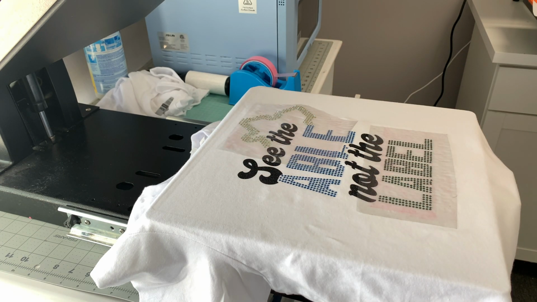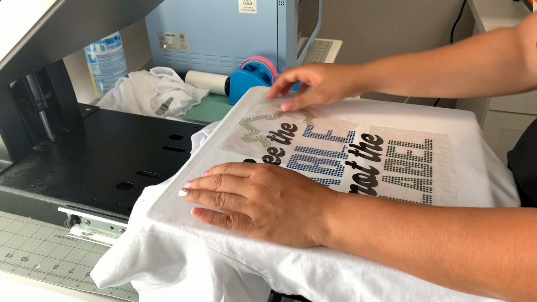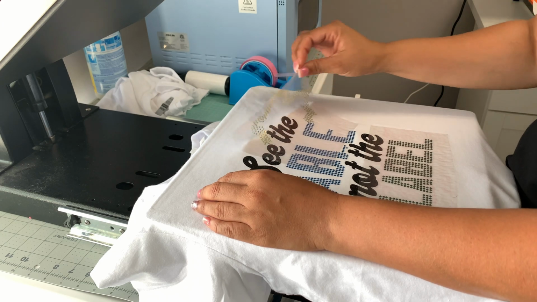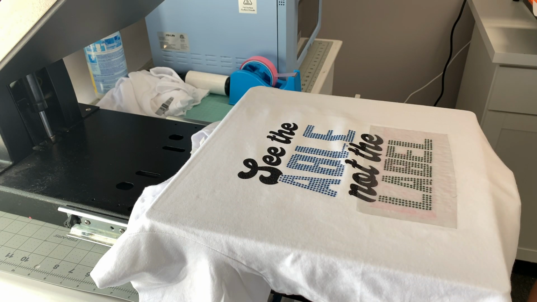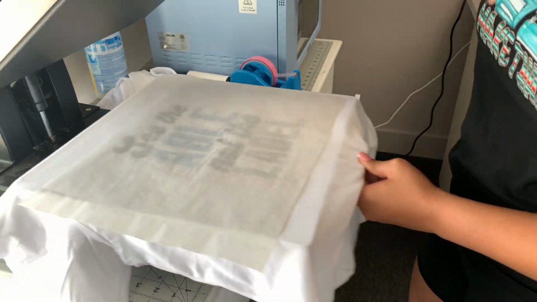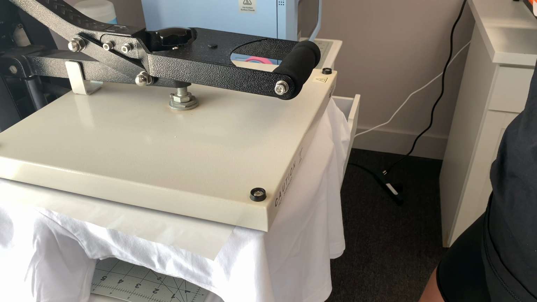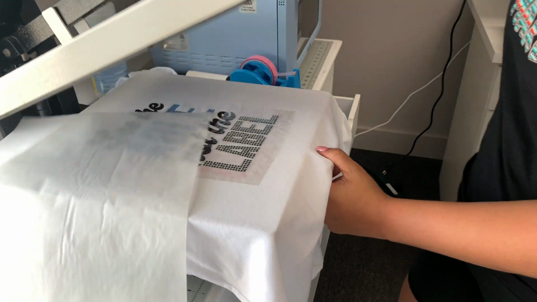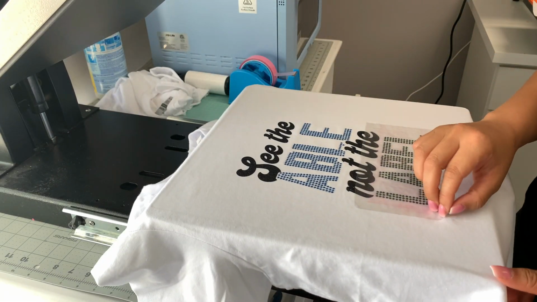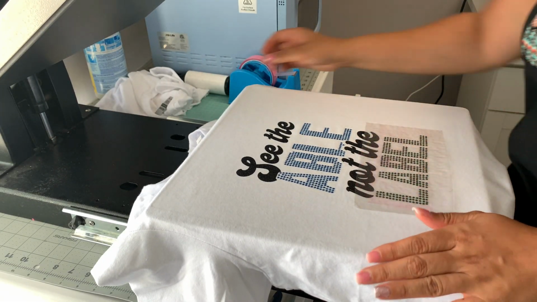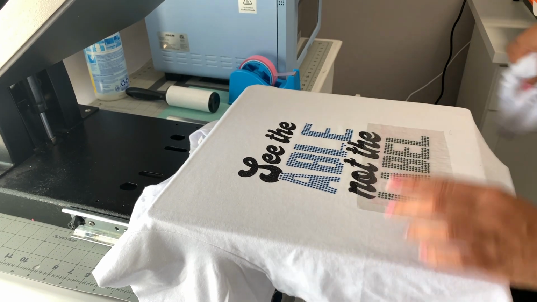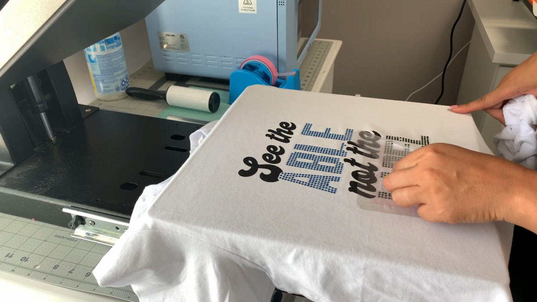But once I realized what I was doing wrong and that my heat press wasn't actually at temperature, I did go ahead and adjust it to 350 degrees and my emerald stones stuck just fine. But make sure you are using the correct settings. That's why I'm pressing the emerald again, because I'm like, what is going on? Why are these not sticking to the shirt? But it was because I didn't realize my heat press wasn't actually at 350. That's what the problem was.